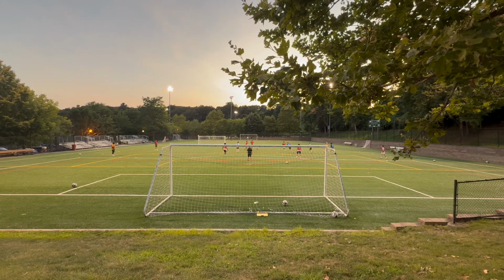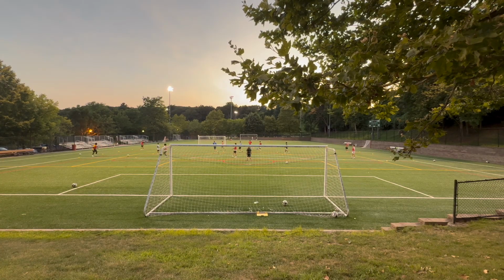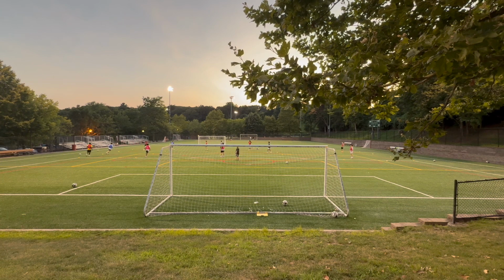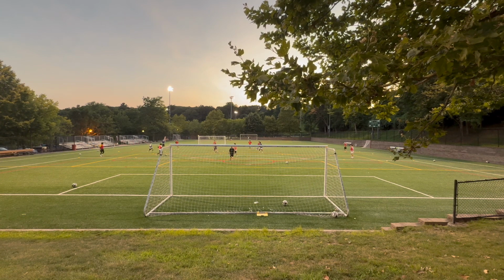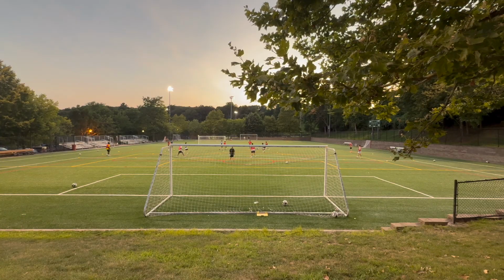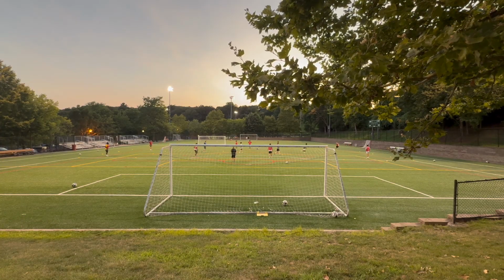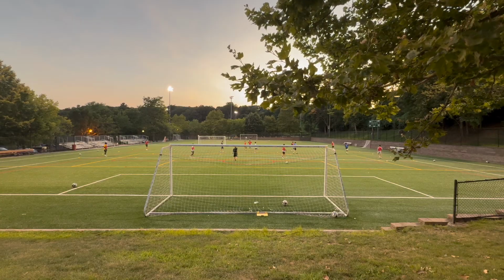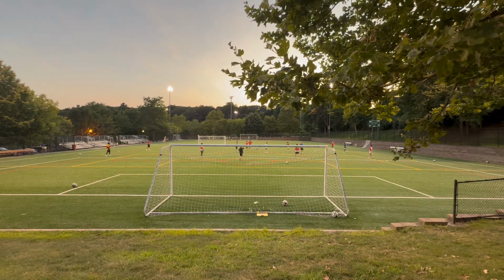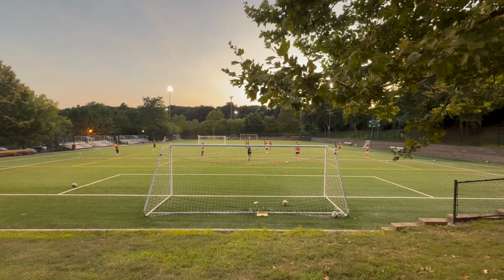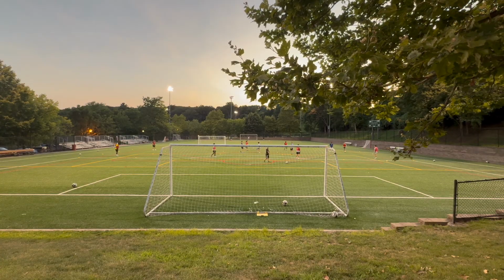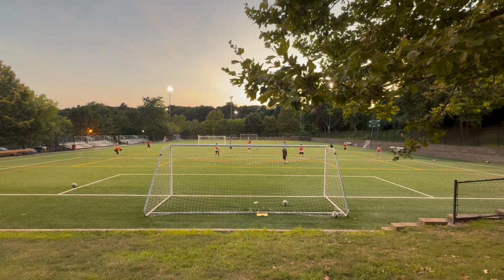See, that's not a point because it's not the 4 or the 5 to the 2 or the 3. That's a point. Okay, rotate out, red. Rotate out real quick. Okay, start back up there. Go.